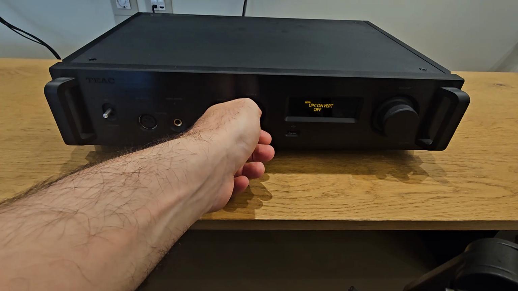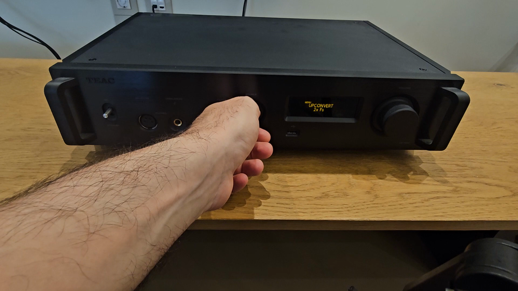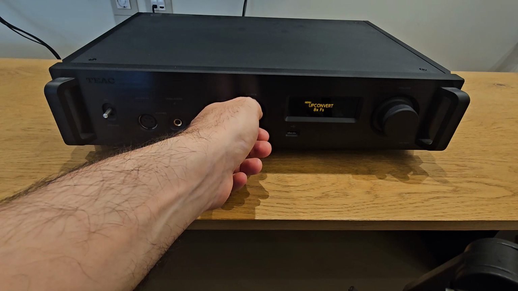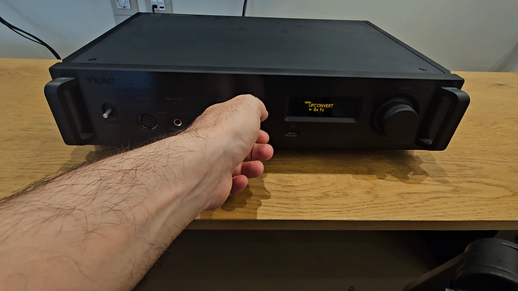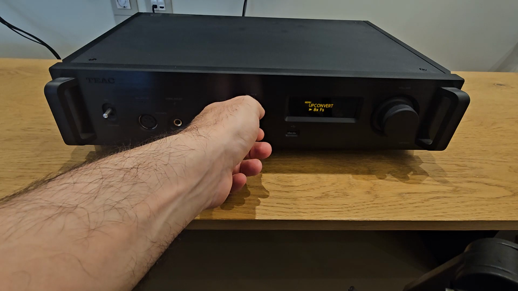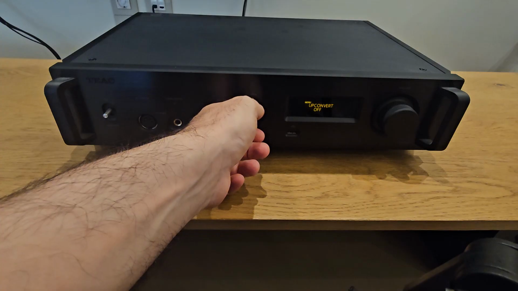Up convert 248 FS. It up converts the signal to 1024.